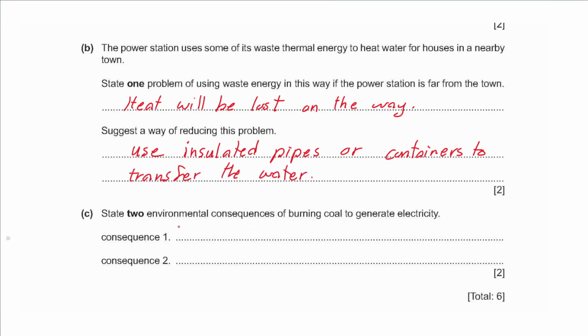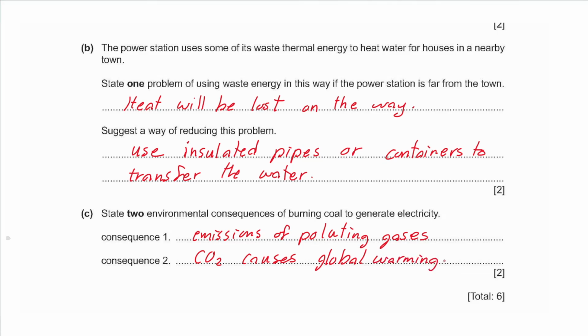Part C says state two environmental consequences of burning coal to generate electricity. We can say that emissions of polluting gases affects the environment, or we say that carbon dioxide causes global warming, increases the temperature of the surface of the planet.